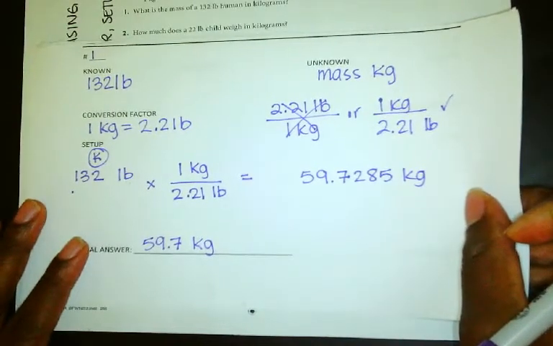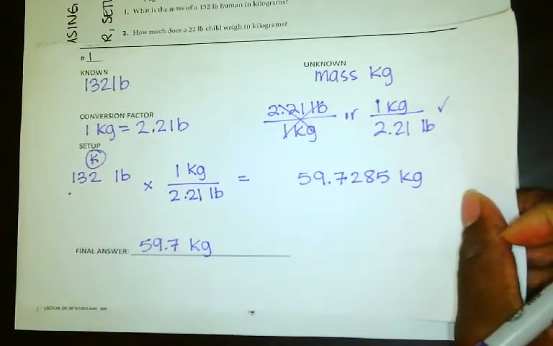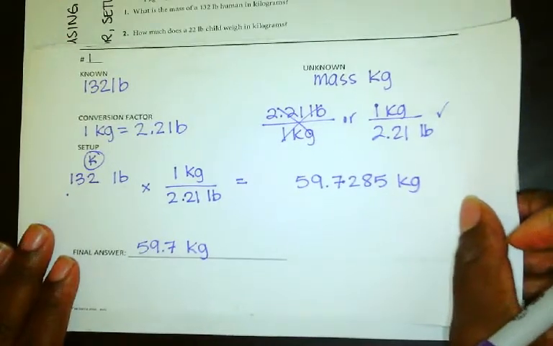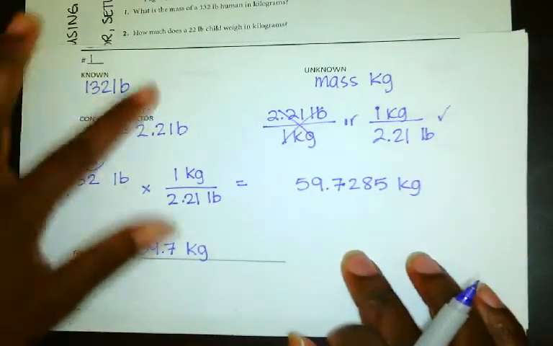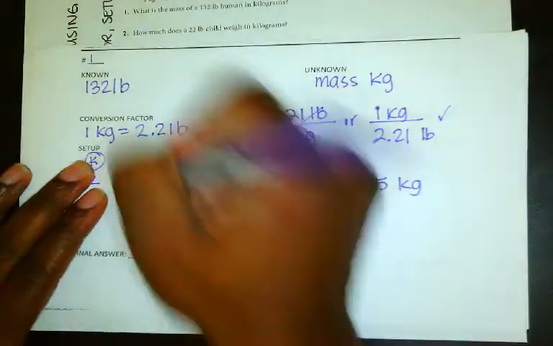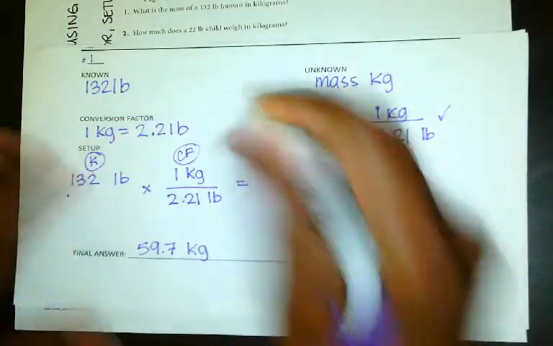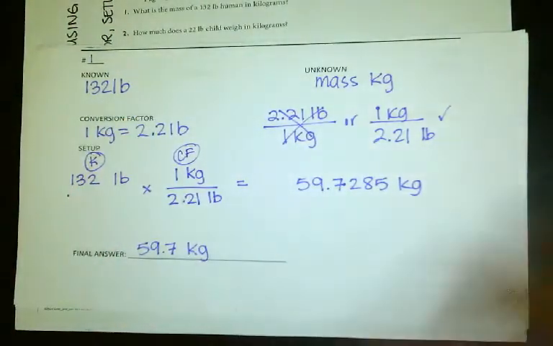Okay, now it's your turn to try to set up the next problem. How much does a 22-pound child weigh in kilograms? The setup is going to be very similar, only your known is going to change. Your conversion factors here and here will stay the same. Your turn.